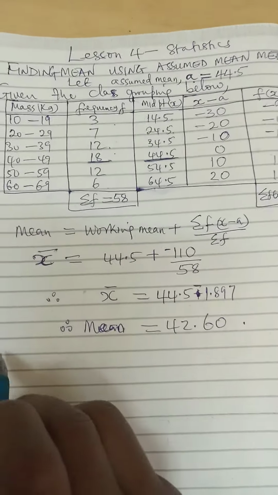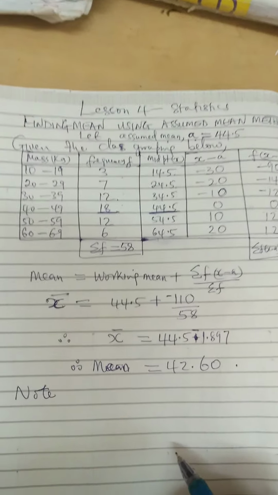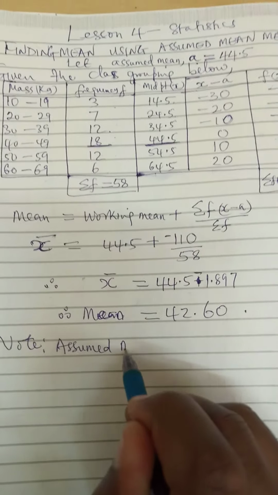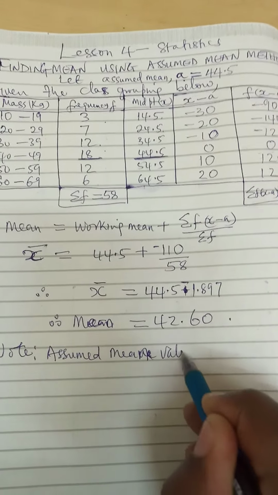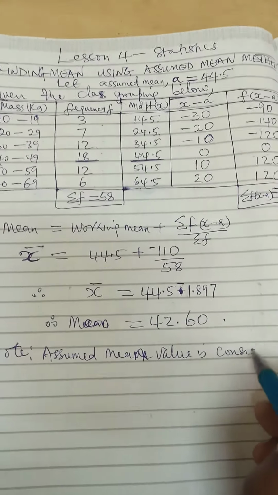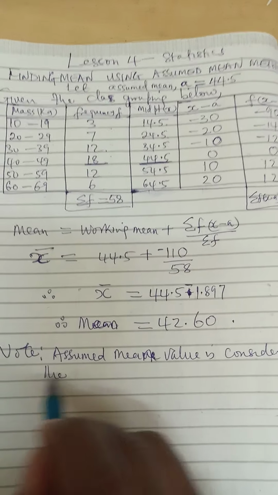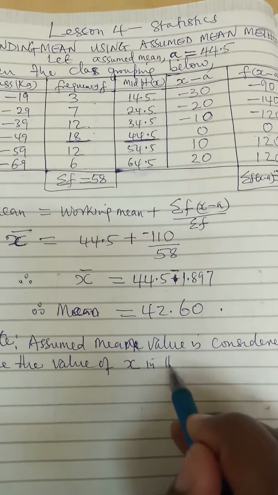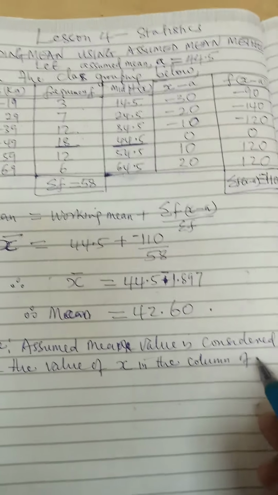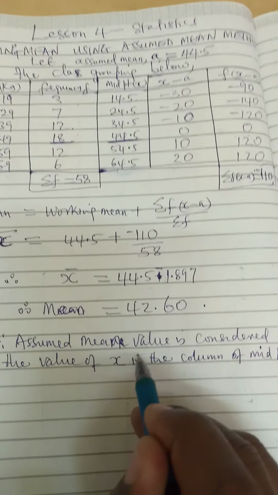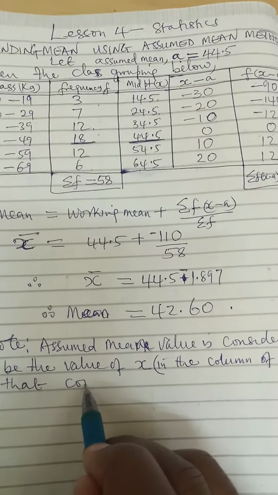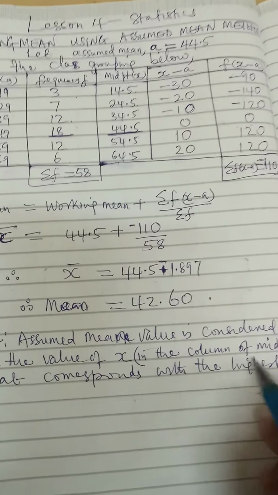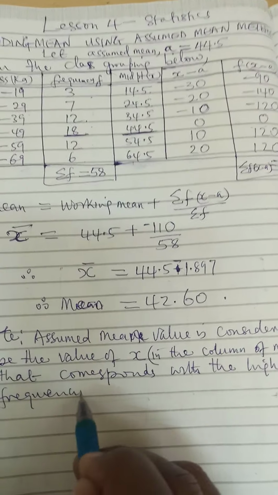42.60. I want to put a note here that those following this lesson or this program or my lessons on YouTube should note that the assumed mean value is considered to be the value of x, or the value in the column of the midpoint that corresponds with the highest frequency. The highest frequency in your table.